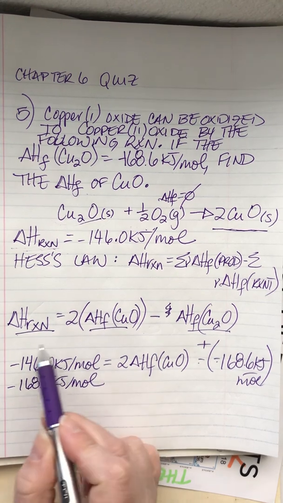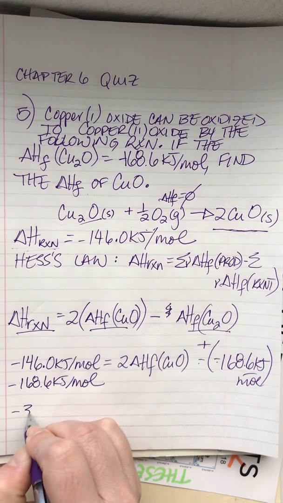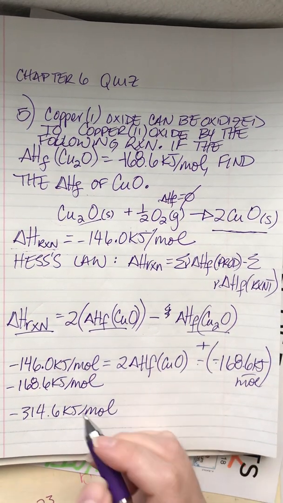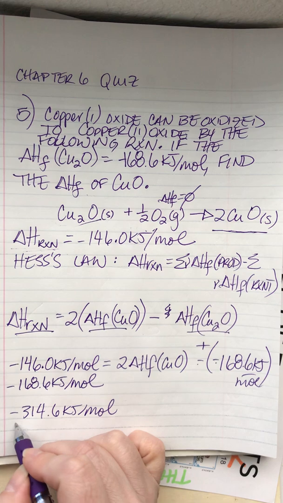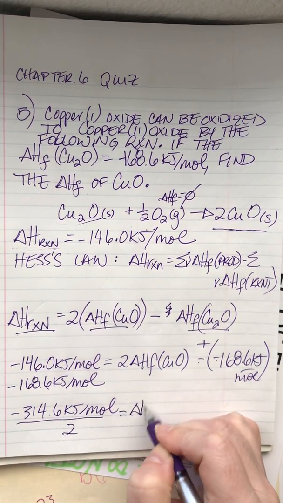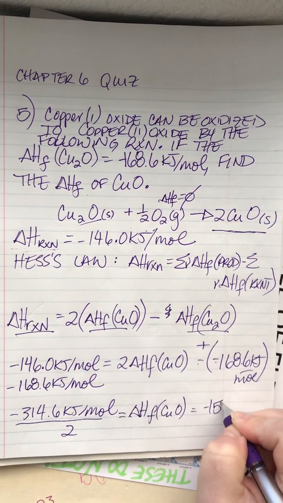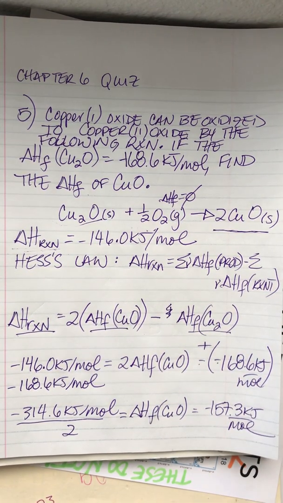So what does this give us? Negative 314.6. And I need to divide that by 2. Negative 157.3. Negative 157.3 kilojoules per mole. Questions about that problem?